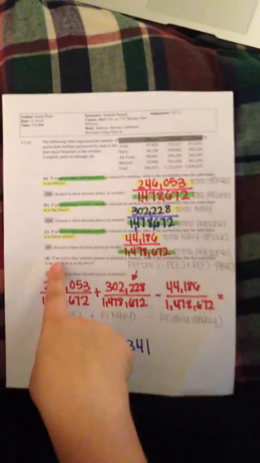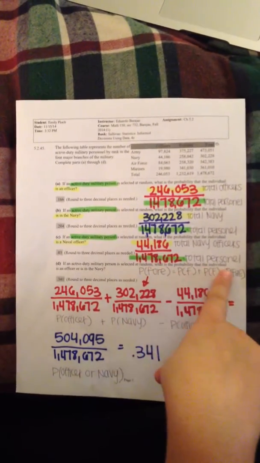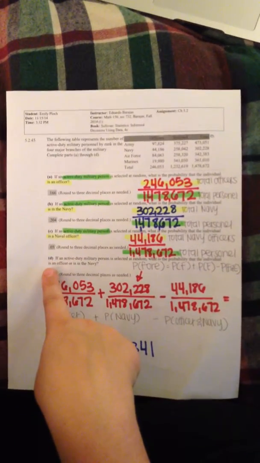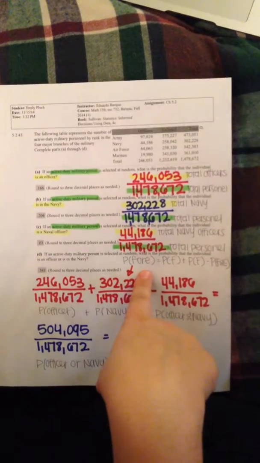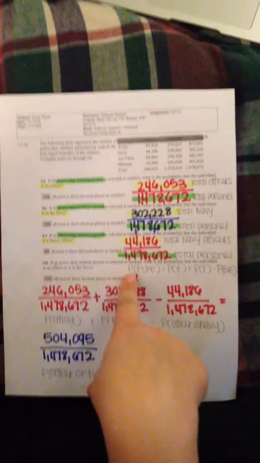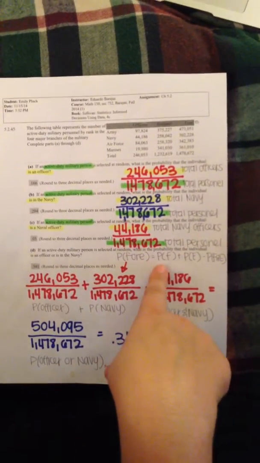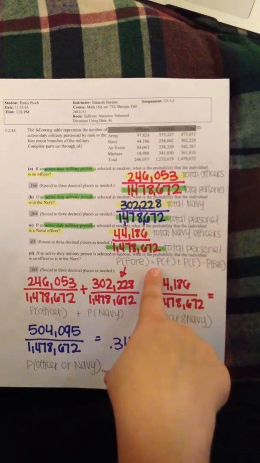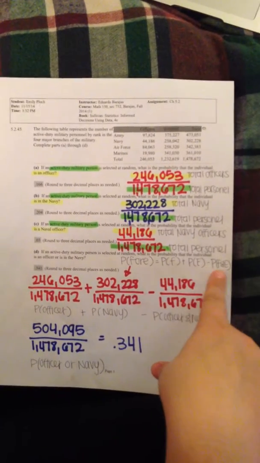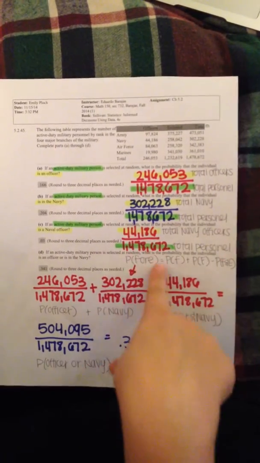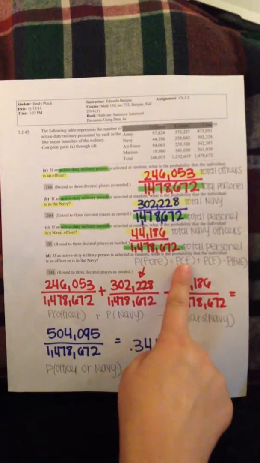This last part asks, if an active duty military person is selected at random, what is the probability that the individual is an officer or is in the Navy? The equation for P of F or E is equal to the probability of F plus the probability of E minus the probability of F and E, since or is not exclusive of both. So first, you want to take the probability of F.